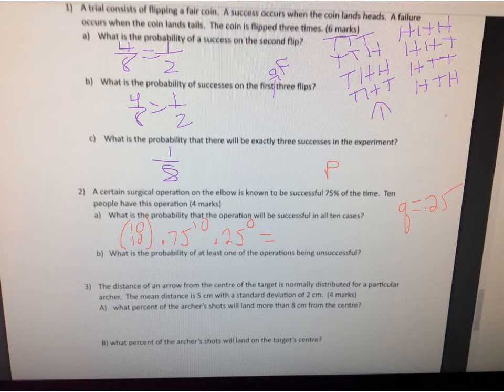For 2B, what is the probability of at least one of the operations being unsuccessful? When you see something like that with "at least one," what you want to do is first find the probability of 0, because that's the only other thing that could happen in that case, right? And then you just go 1 minus that probability.